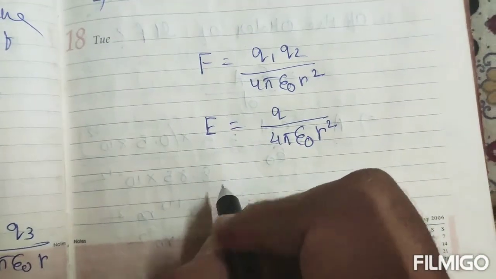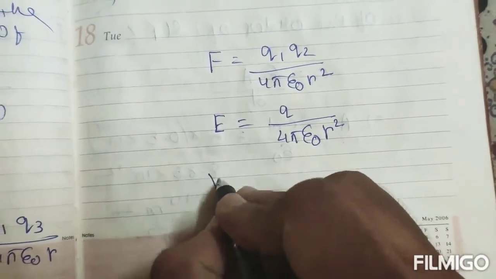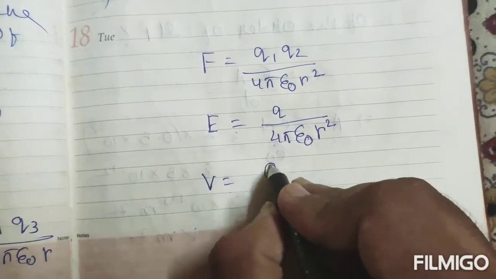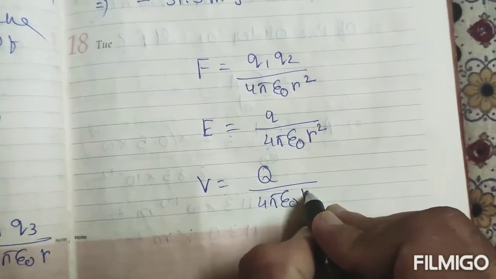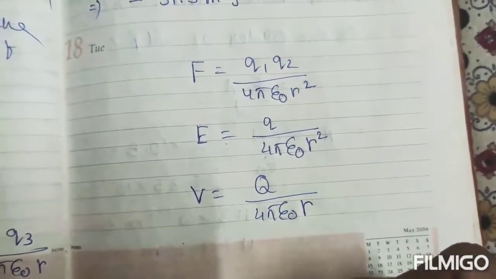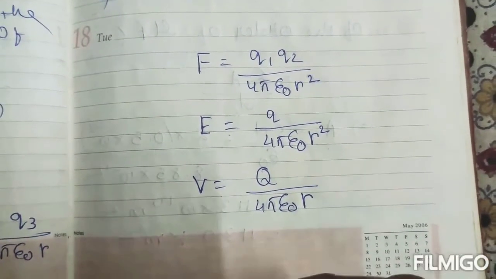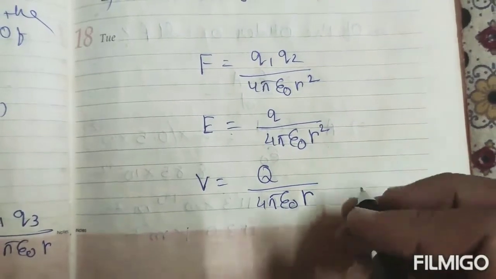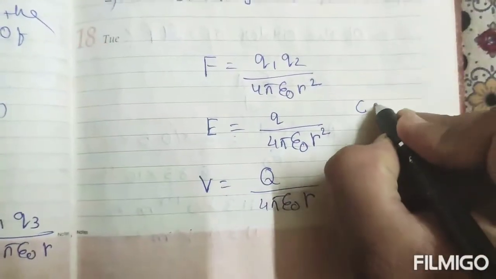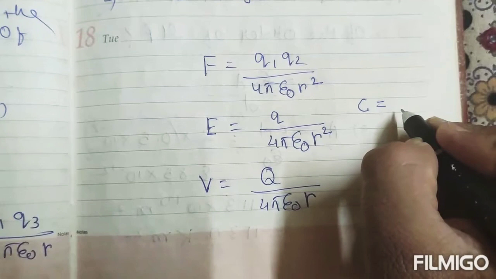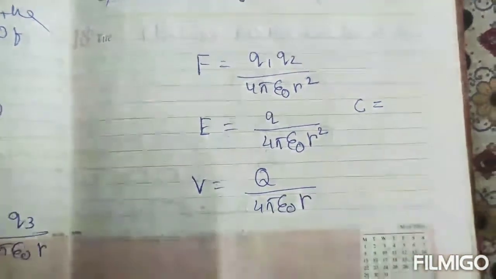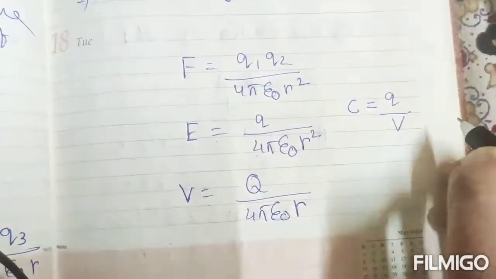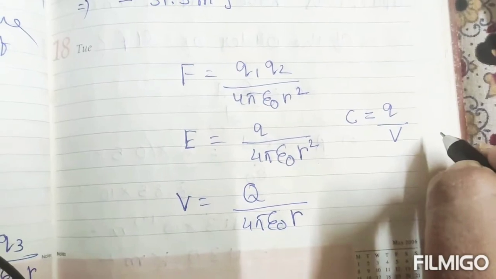The next formula is V: source charge by 4 pi epsilon naught R, right? And another formula is capacitance. What is your capacitance formula? C equal to Q by V, right?